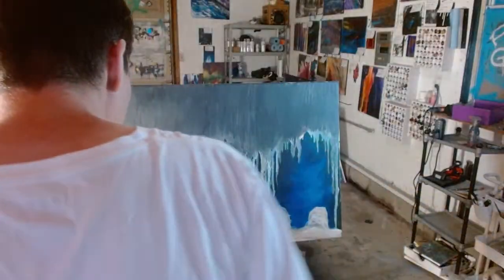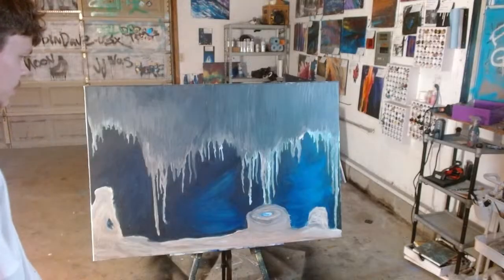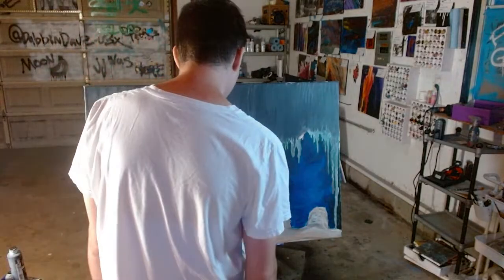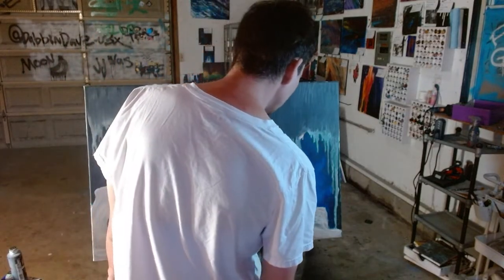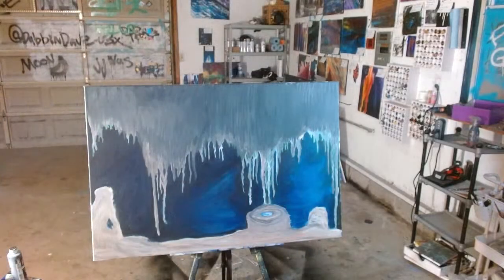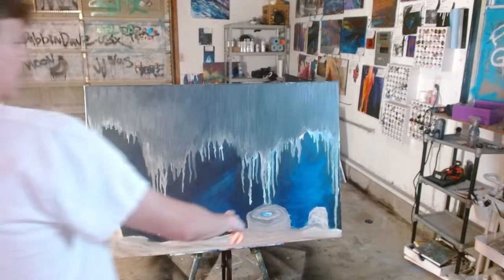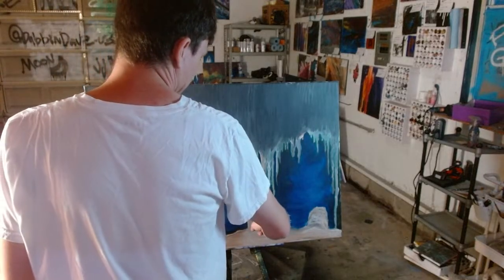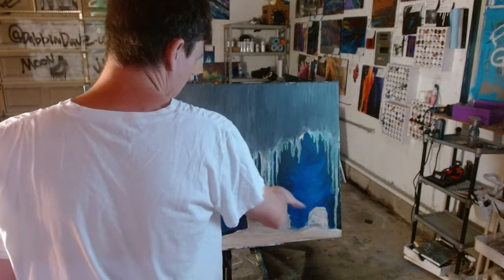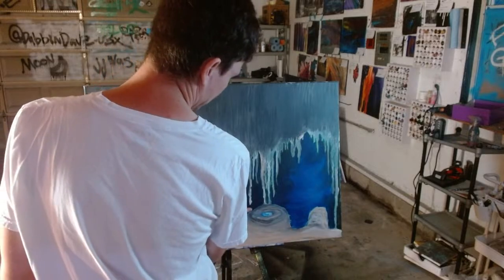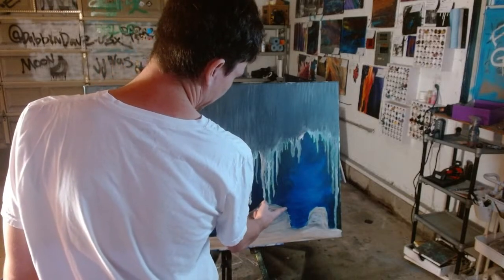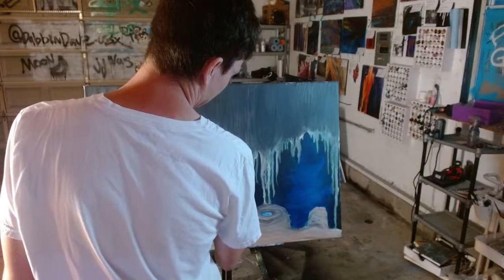So, it's just a whole bunch of this, really. I noticed yesterday that this has a little bit of a higher hump, so I'll probably lower that a little bit in detail.